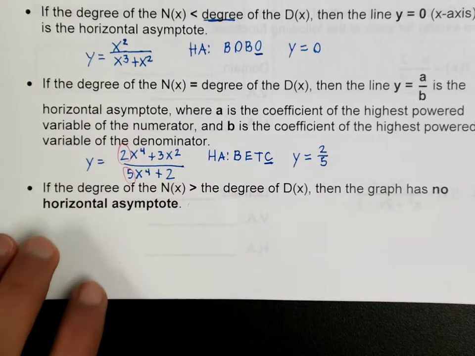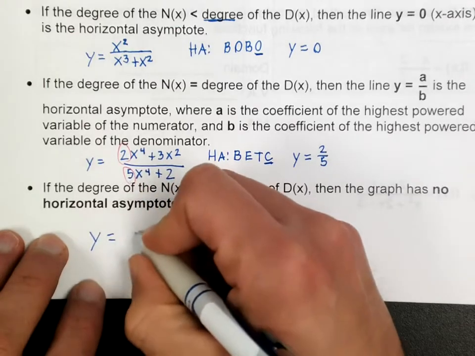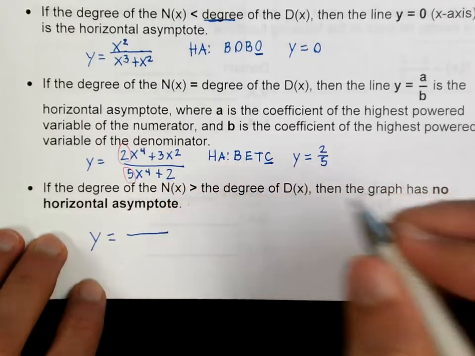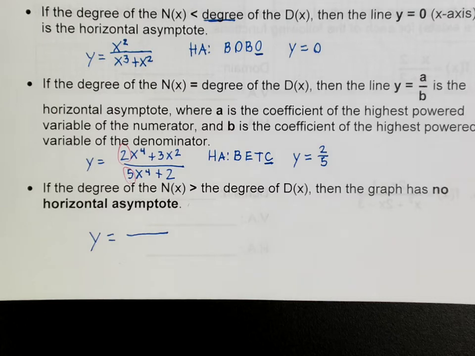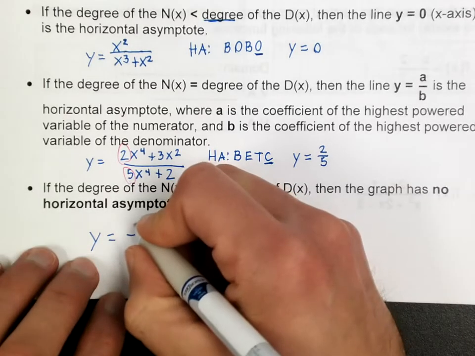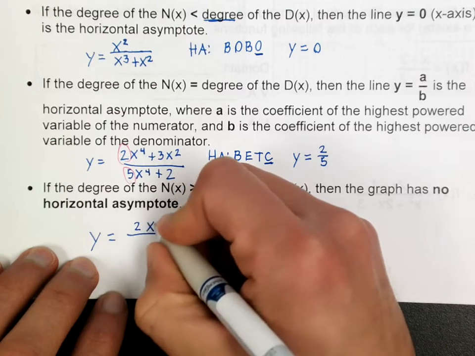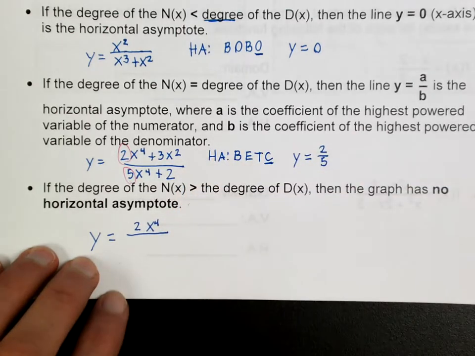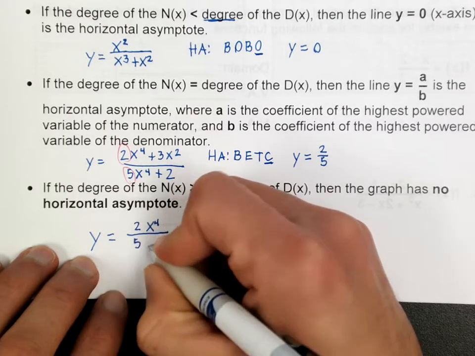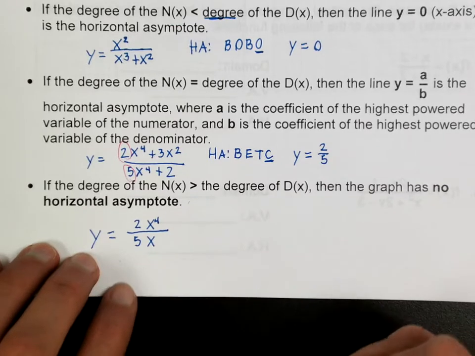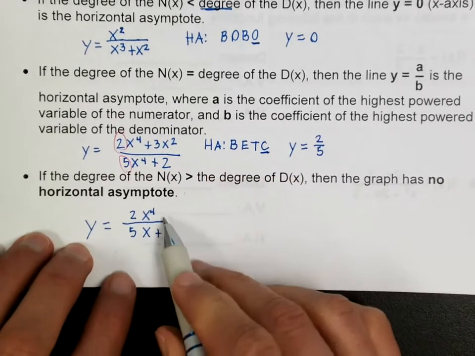Finally, if you have something where the degree of the top is greater, then you have no horizontal asymptote. Just to give an example of that, if you have something like this, the degree of the top is 4, the degree of the bottom is 1.